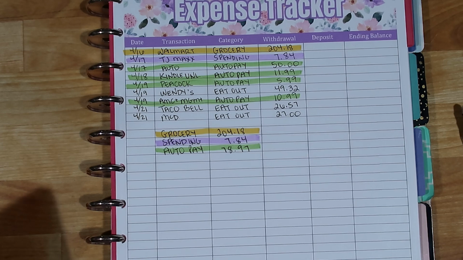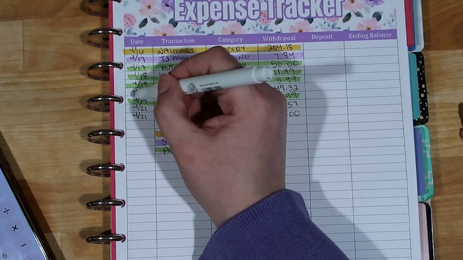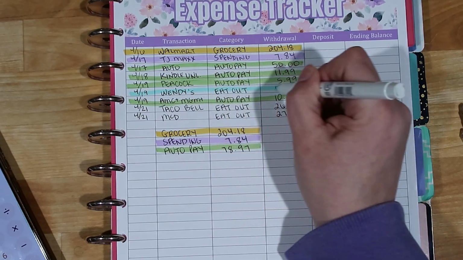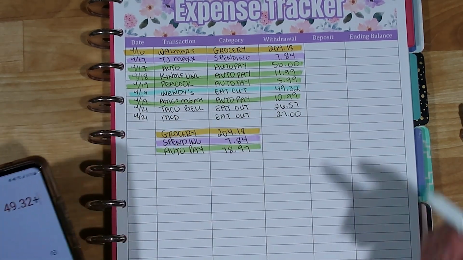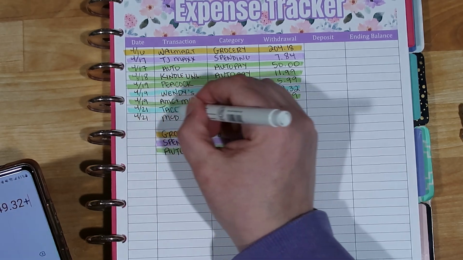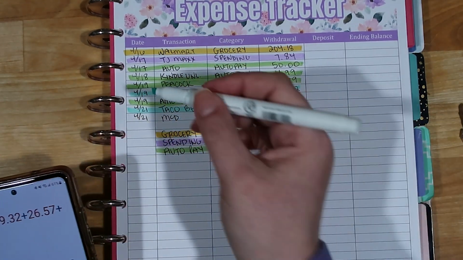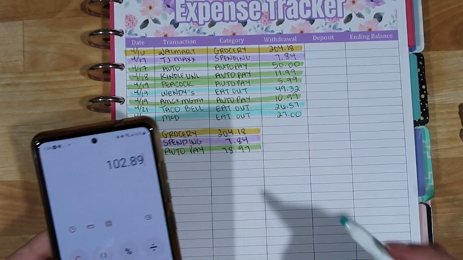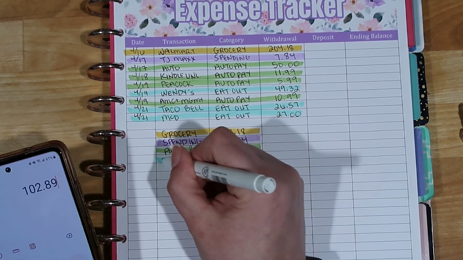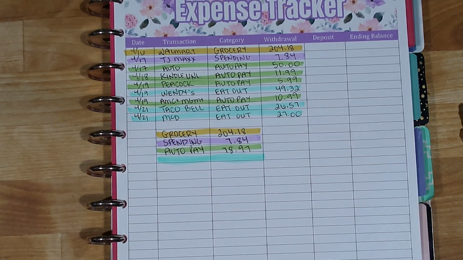And last but not least, then we have eating out. So we will do $49.32 plus $26.57 plus $27. $102.89. For that matter, how much do you spend eating out each week?